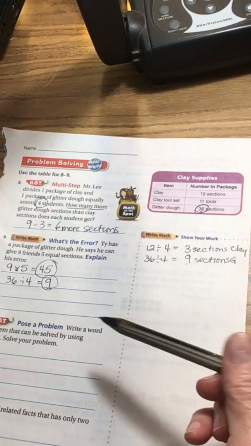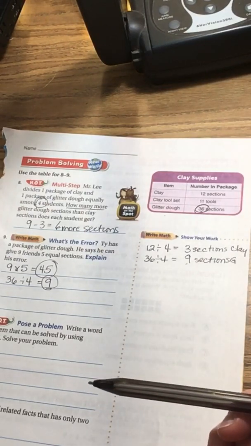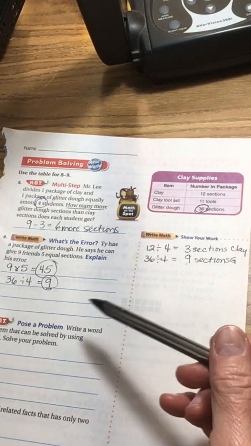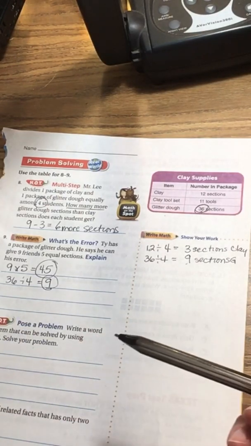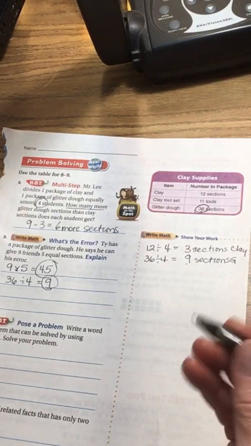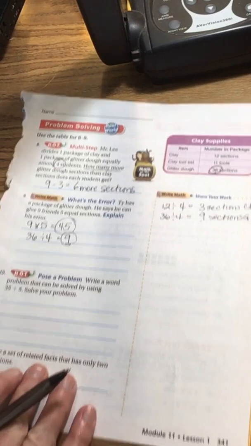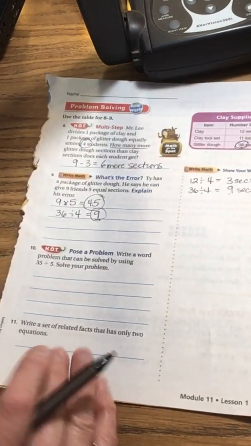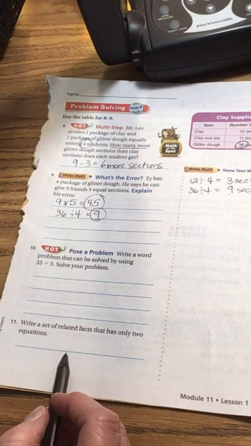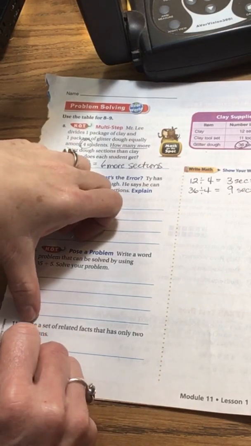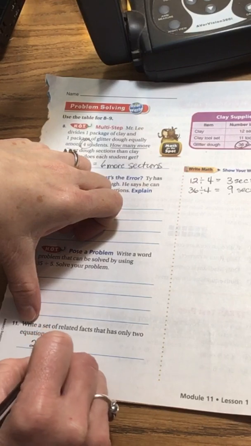All right, the next problem, number 10, says write a word problem that can be solved by using 35 divided by 5. Solve your problem. Okay, you do that on your own. Talk it over with your family and see what you can come up with. Then down below, write a set of related facts that has only 2 equations. Ooh, do you remember how to do that? That's the one where, like, 25 divided by 5 equals 5. You remember like that? I'll just help you with that one. 25 divided by 5 equals 5.